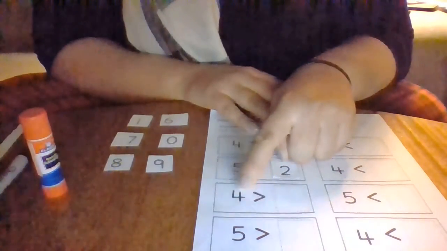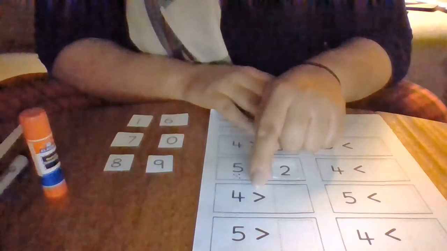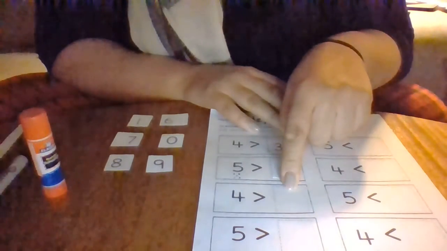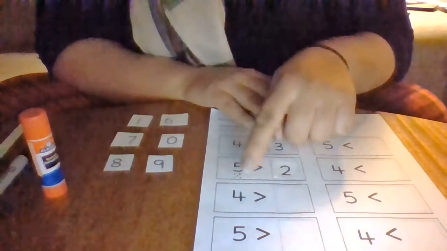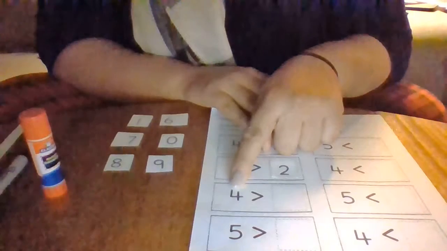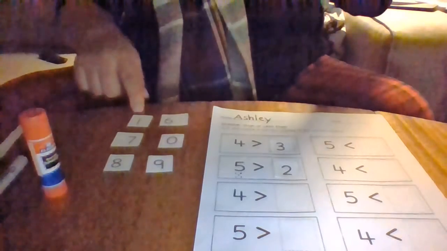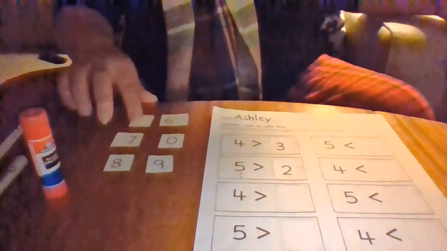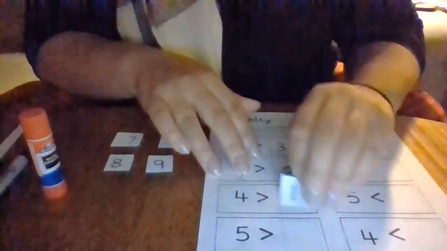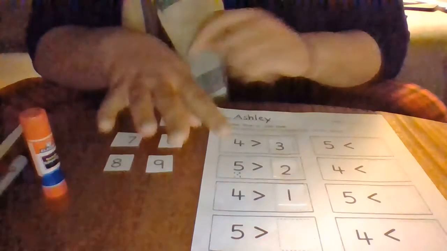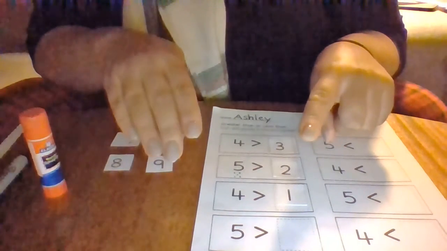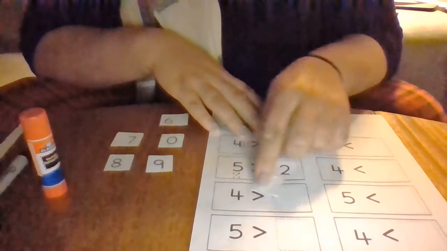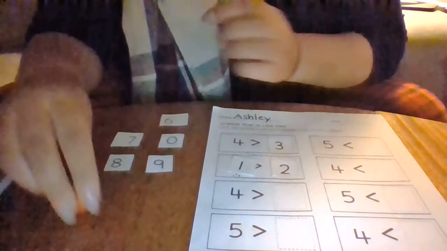Okay, I see that opening towards 4, so it says 4 is greater than, seems like all of these are greater than. Okay, so we need to find a number over here that's less than 4, because 4 will be the greater number. 1. I can use my fingers to do this one. I can put 4 on this hand and 1 on this hand. 4 is definitely greater than 1. Let me glue that down in the box.